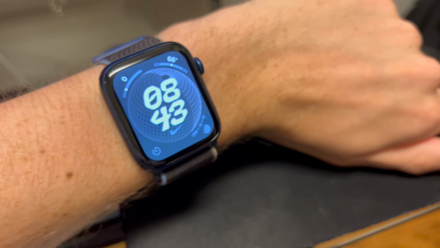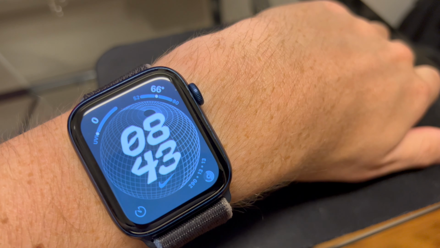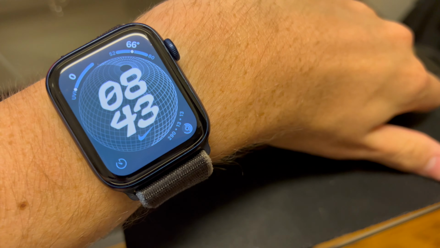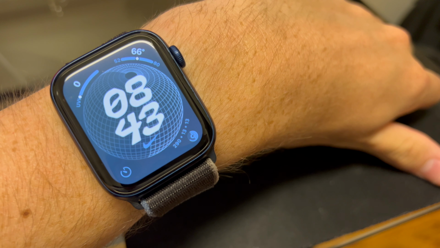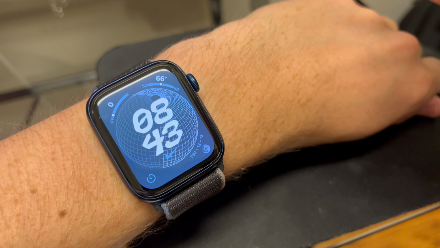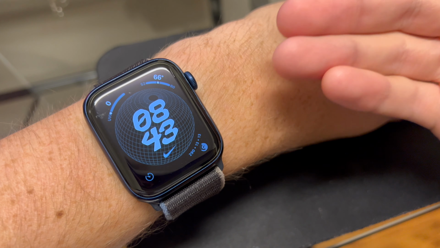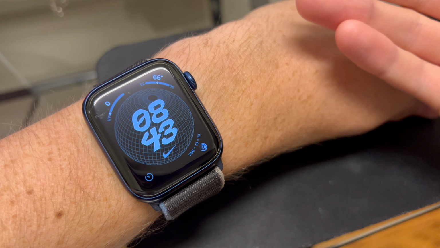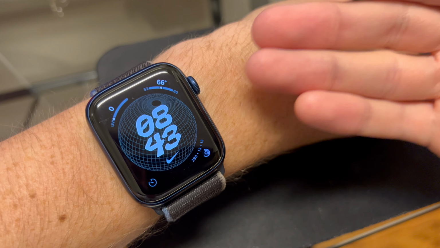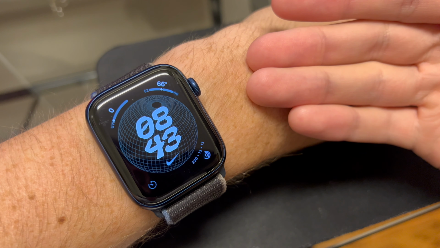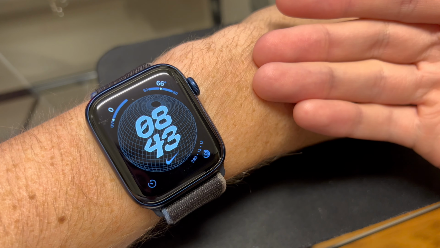Now the last face I can't actually show you because it's an Apple Watch Ultra exclusive. It's called Modular Ultra, so it utilizes the edges of that big, huge display on your Apple Watch Ultra and gives you real-time data through 3 different options and many different complications. That's only available on Apple Watch Ultra devices.